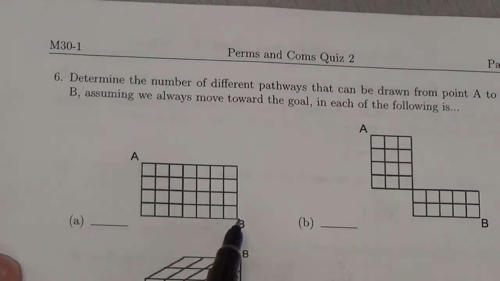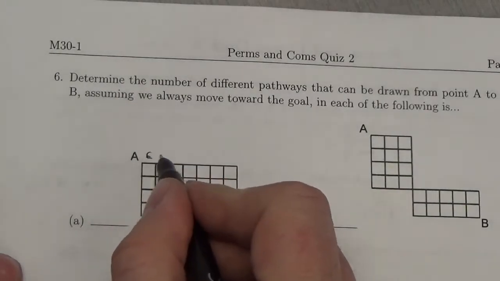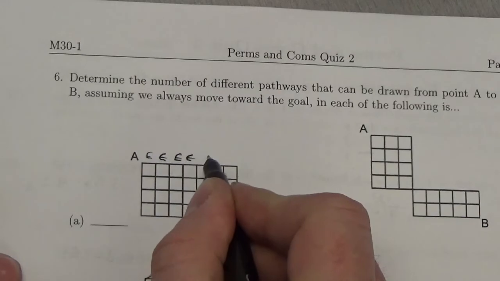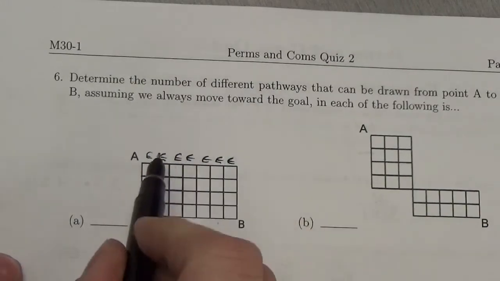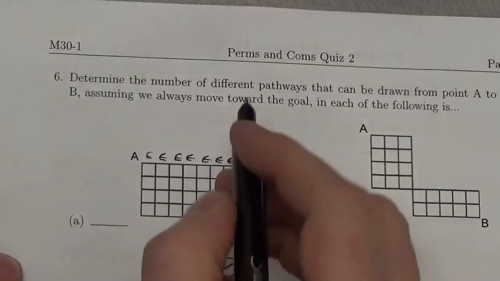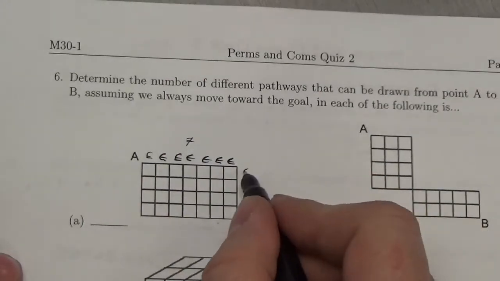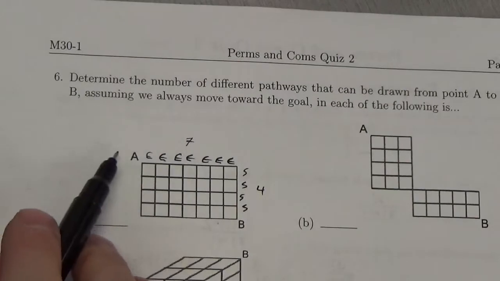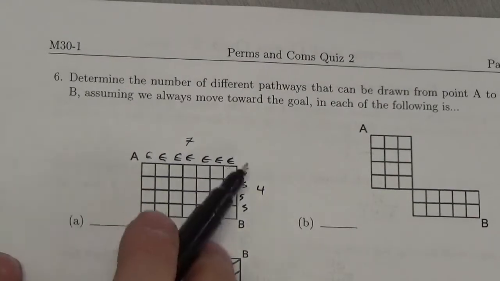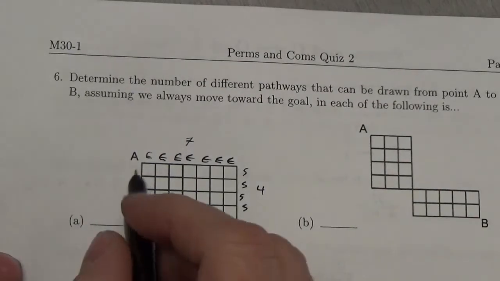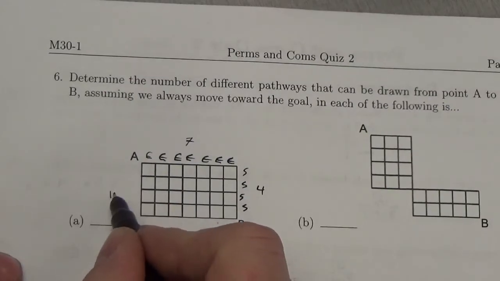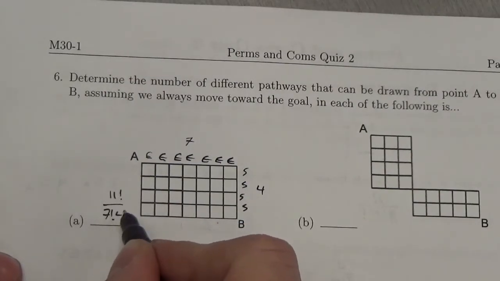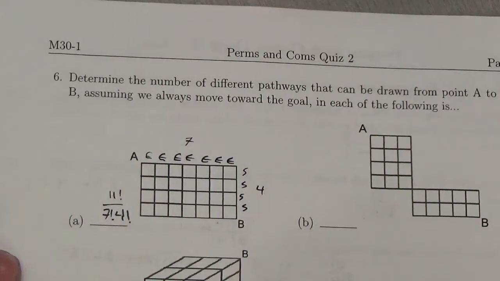So to go from A to B, I've got to go east, east, east, east, east, east, east. That's 1, 2, 3, 4, 5, 6, 7. And then I've got to go south, south, south, south. That's 4. Any pathway that goes from A to B has got to go east 7 times and south 4 times. So altogether, it's going to be 11 factorial over 7 factorial, 4 factorial.